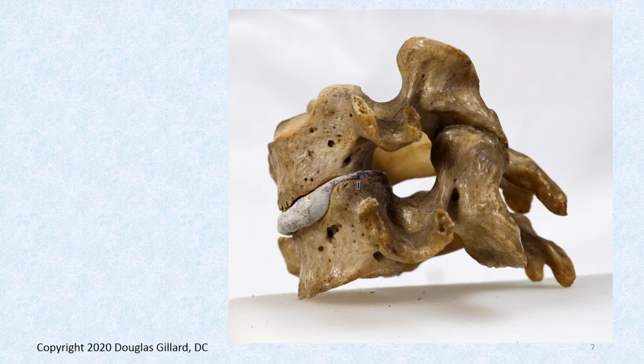This is the uncinate process. The question could just say the vertebral body, because the uncinate process is part of the vertebral body. So you have to just kind of use common sense or use your knowledge to answer the question. The vertebral body is here, uncinate process is here, superior vertebral notch, and then this whole back thing you could just call the articular pillar, right, of both members of the motion segment.